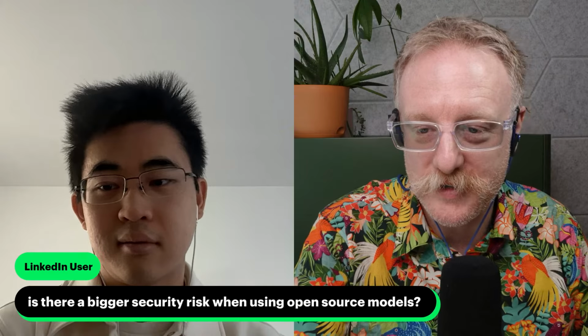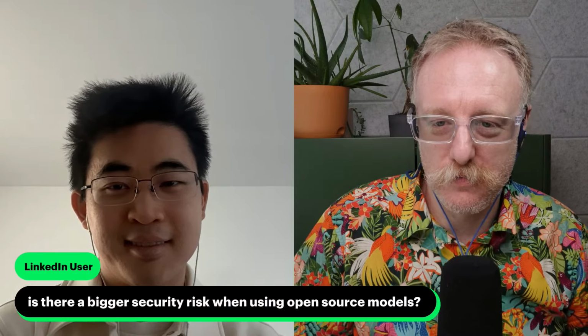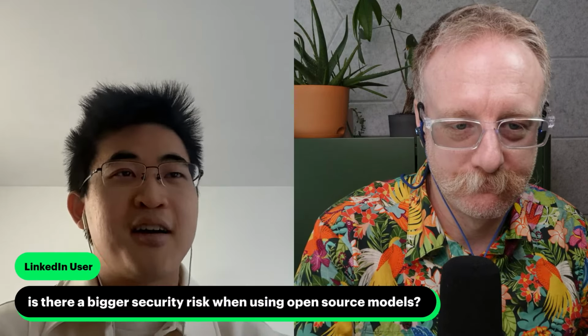In the meantime, next question from an anonymous LinkedIn user. Is there a bigger security risk when using open source models? I think the argument we usually make at Baseten to folks is that there's a lot of security risk to closed source models as well. You're sending your data to OpenAI or Anthropic and these providers, and you don't know how they're storing it or where that's going at the end of the day.